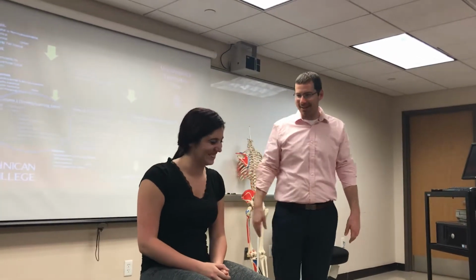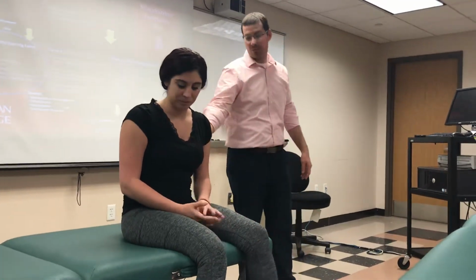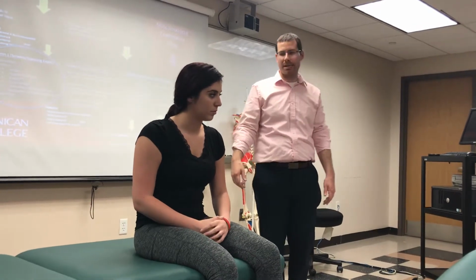Because we don't know if this has anything to do with her injury. If she came in with low back pain, that's putting a lot of stress on the posterior ligaments. If she's complaining of neck pain along this lower C5, C6 region, it makes sense because her head's poked out.